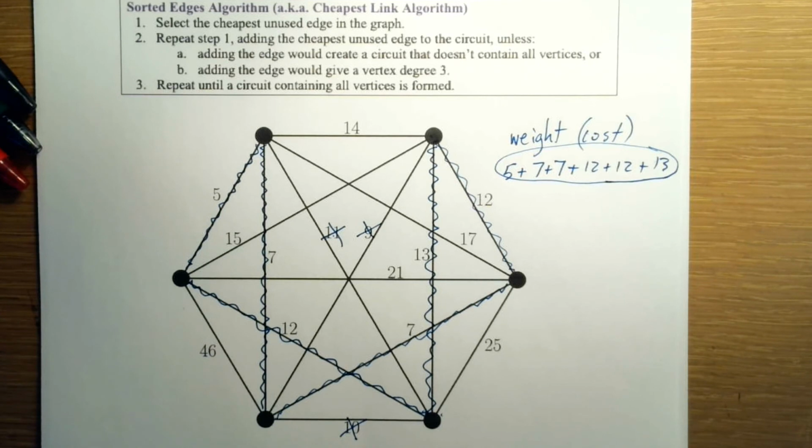So again, this is the sorted edges algorithm, which has a similar output to the nearest neighbor algorithm. They both give you a low cost Hamilton cycle, but this one uses a greedy method where you don't have to stay connected the entire time. And that's the sorted edges algorithm.